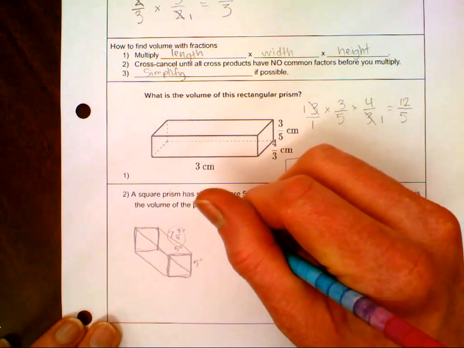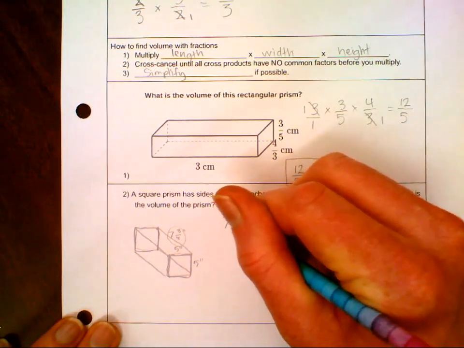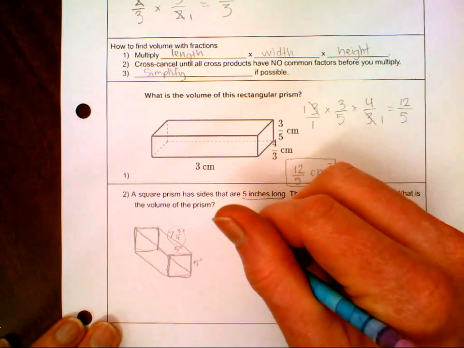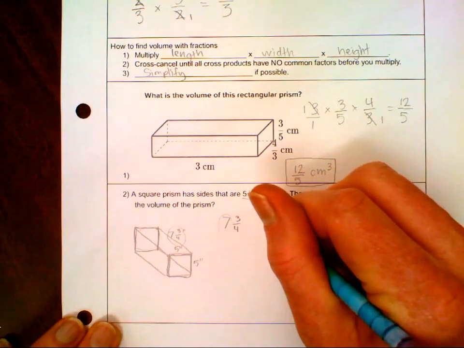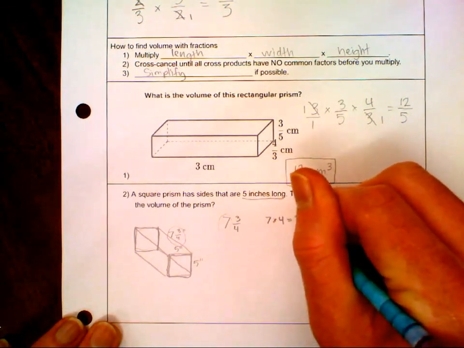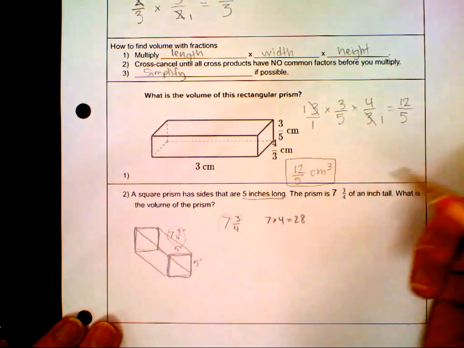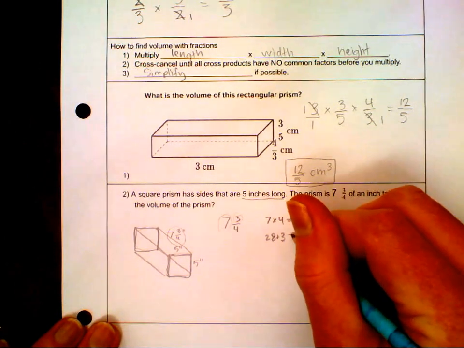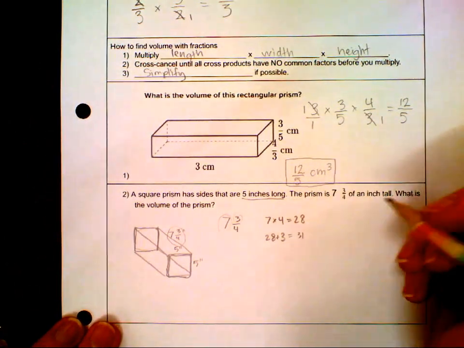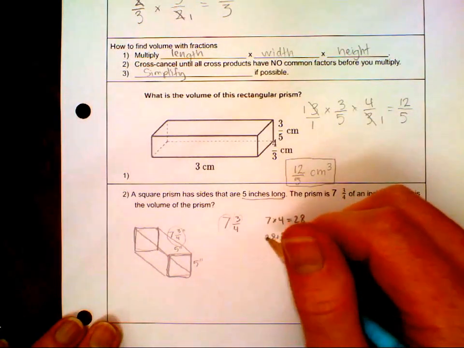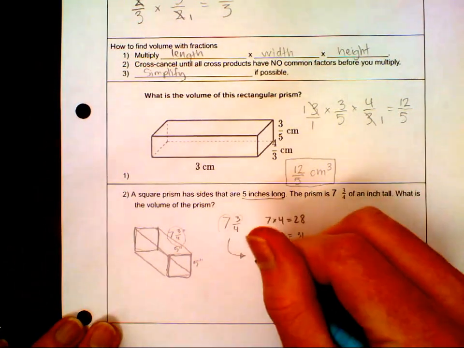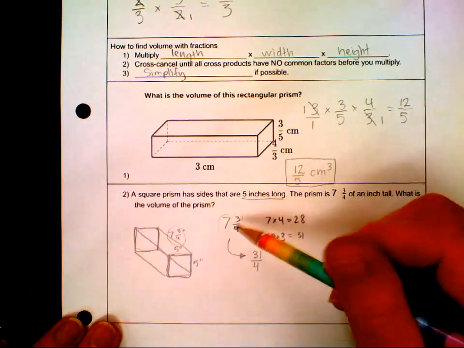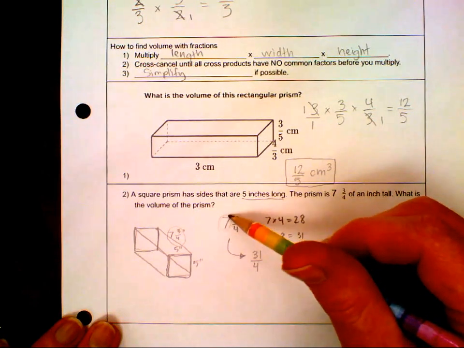So we have 7 3/4. I know that when I have a whole number, I can multiply that by the denominator, which gives me 7 times 4 equals 28, and then add that to the numerator. So 28 plus 3 equals 31. Now my improper fraction becomes, and I'll do a little arrow here, 31/4.